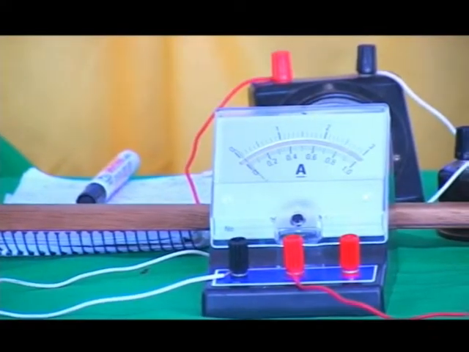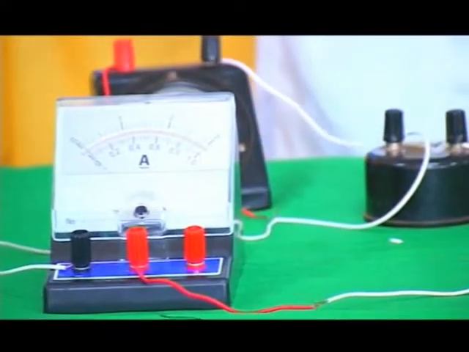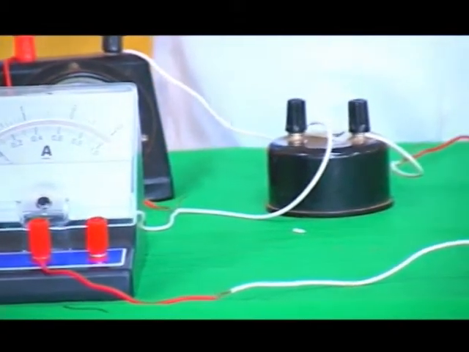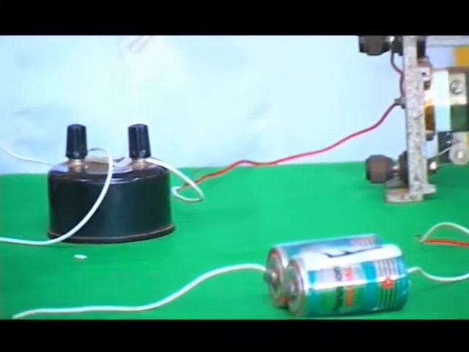This verifies Ohm's law, which states that the current flowing through a conductor is directly proportional to the potential difference across the conductor, provided that the physical state of the conductor remains constant.